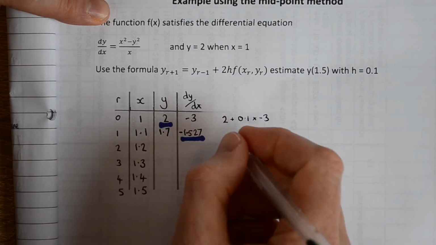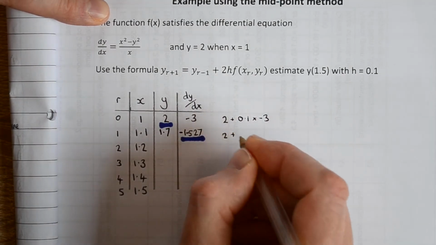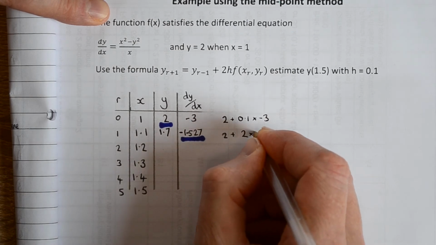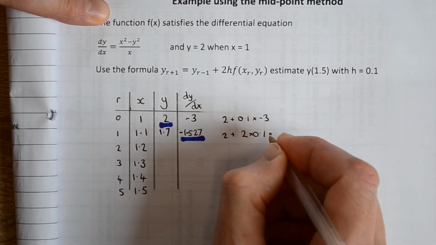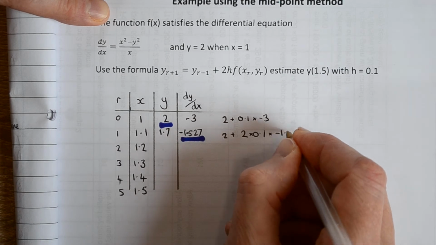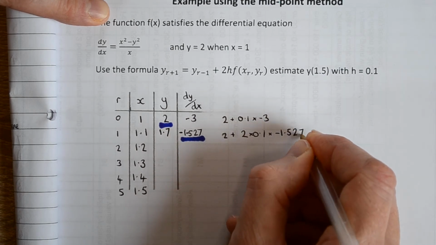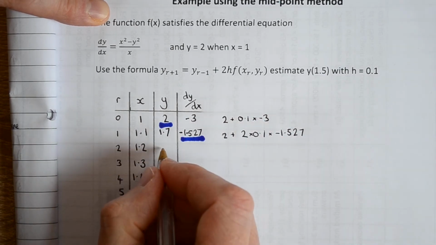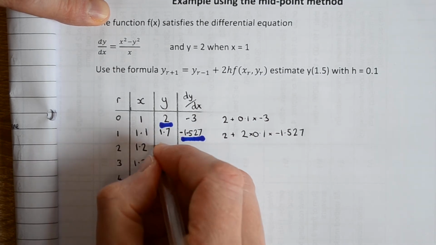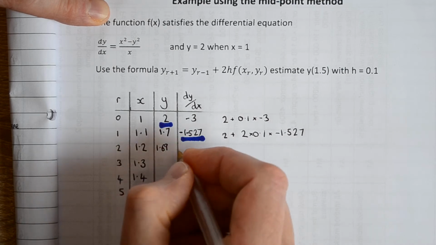So we're going to work out 2 plus 2 steps times the gradient of the previous step. So that gives us a y value of 1.695.